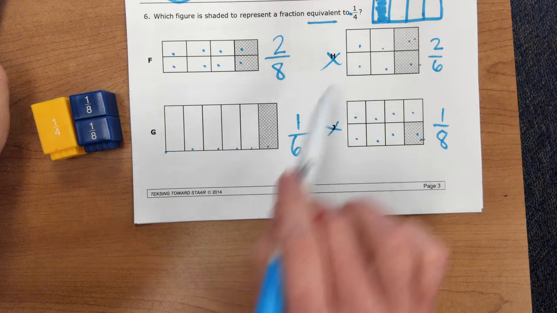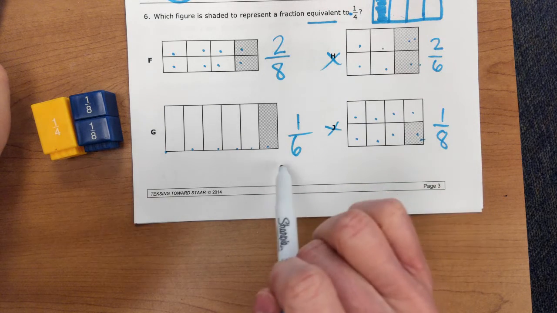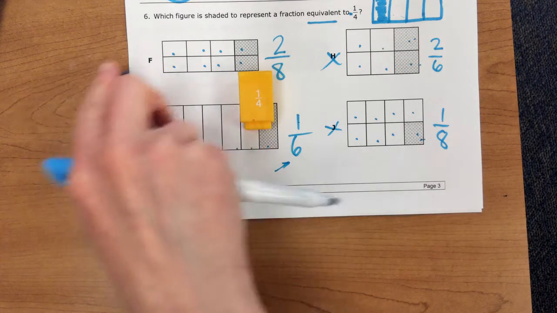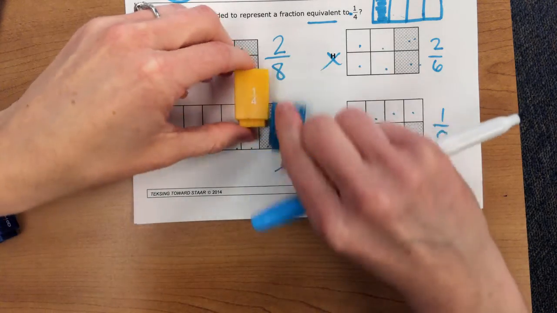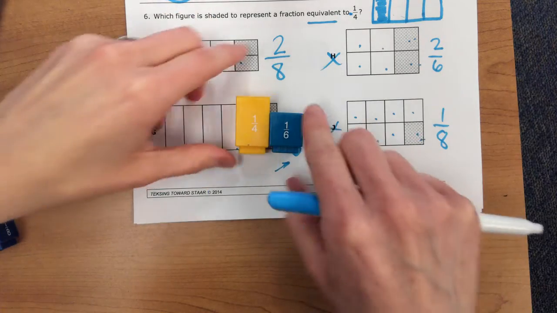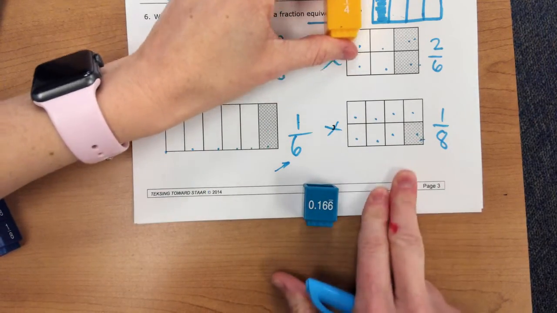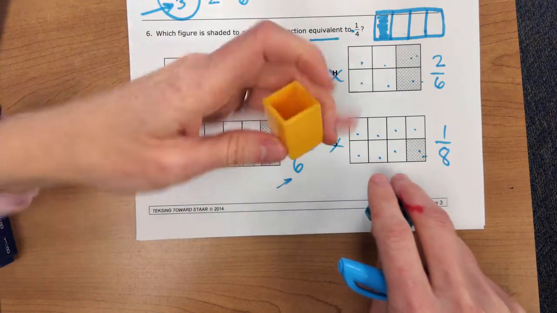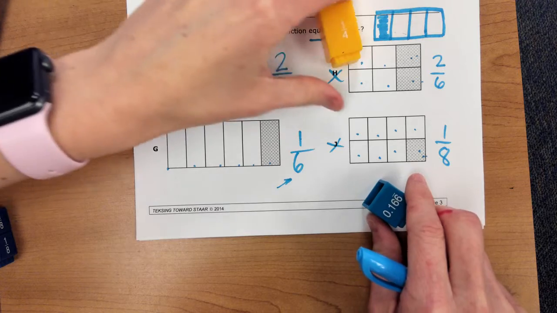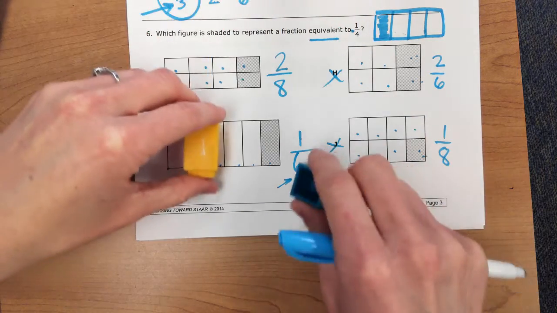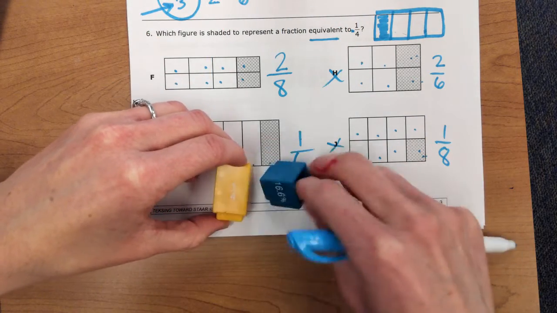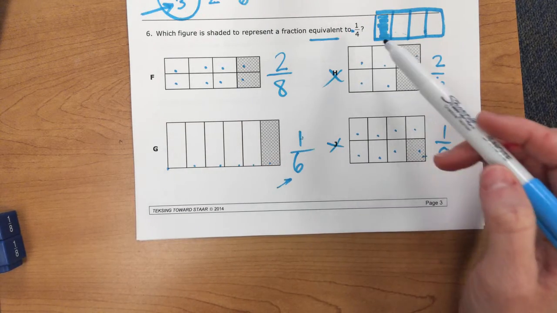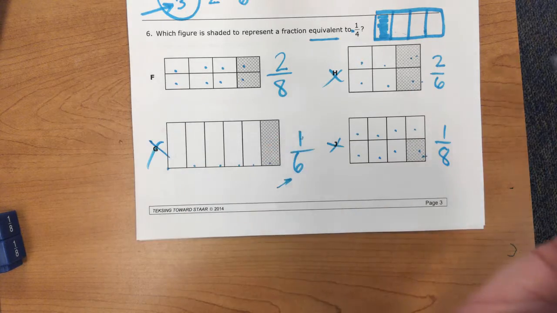1/6. Well, how can 1/6 equal 1/4 when 6ths are tinier? For instance, how can this be equivalent to this? You just kind of have to think through it. That's like saying 1/4 is equivalent to 1/6. It just doesn't work out. So you have to kind of think through. If it's the same numerator and different denominators, they're clearly not equivalent.